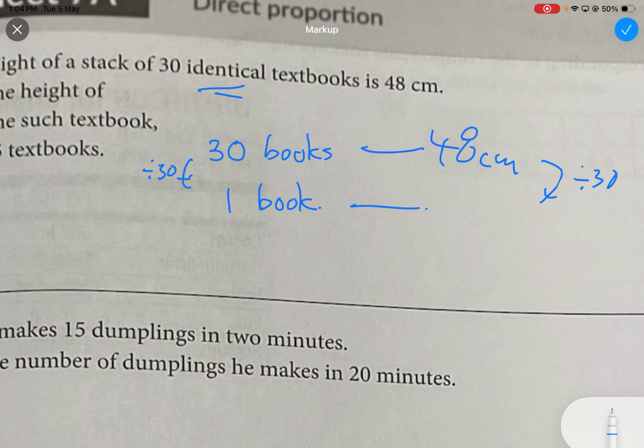So 48 divided by 30 cm. Now, here I can write equal. 48 over 30 cm is the same as, so I can write equal there. 48 divided by 30, 1.6 cm.